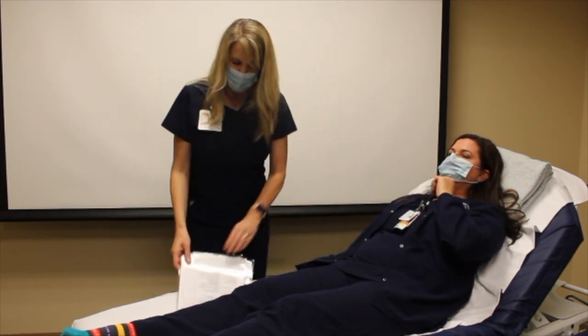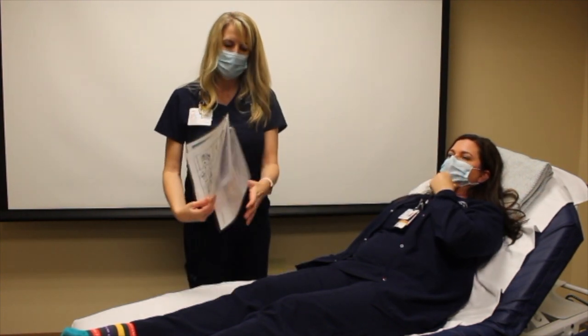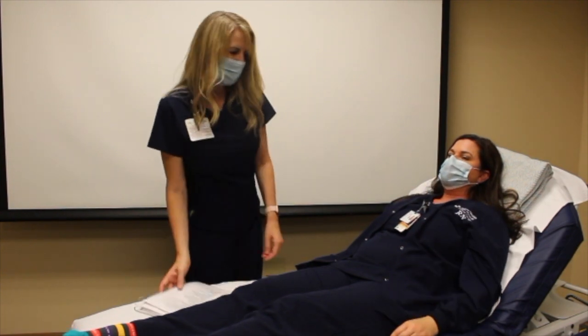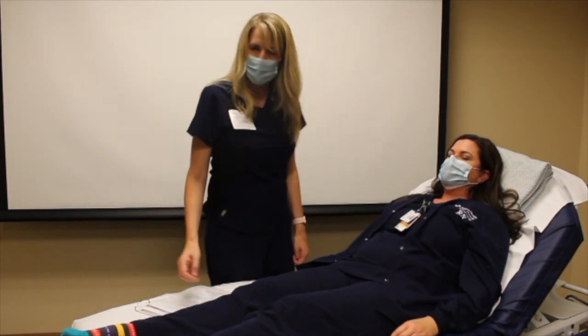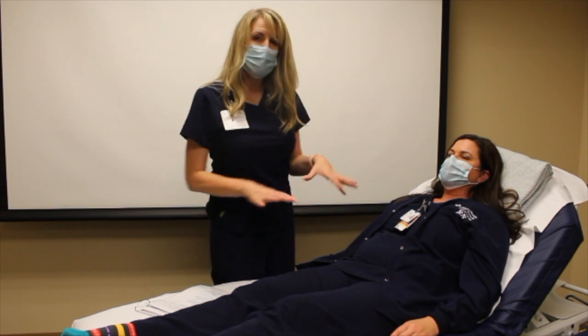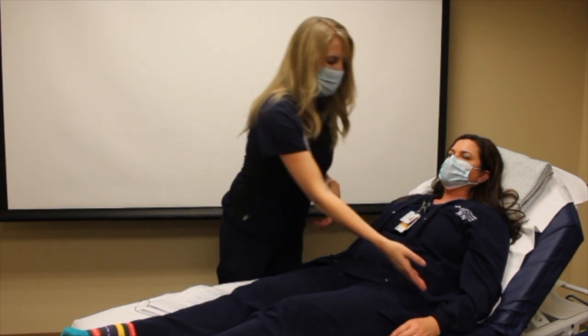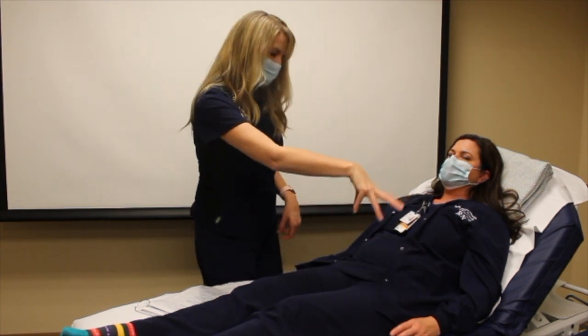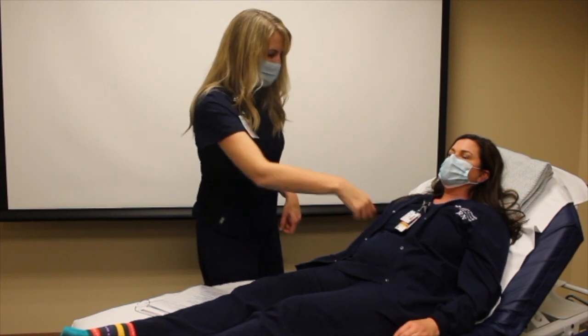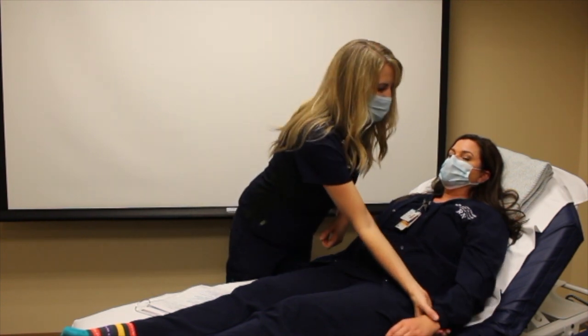Okay. So for facial palsy, I scored Sue a 0. Next, we're going to move on to the motor for the limbs. So I always start with the good side. I'm noticing that Sue's moving this side a lot more than the right side, so I'm going to start with this side.